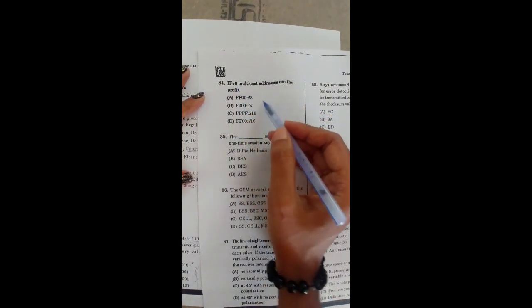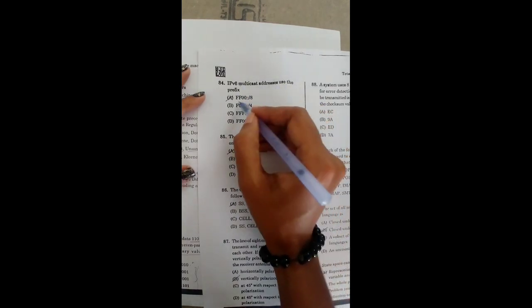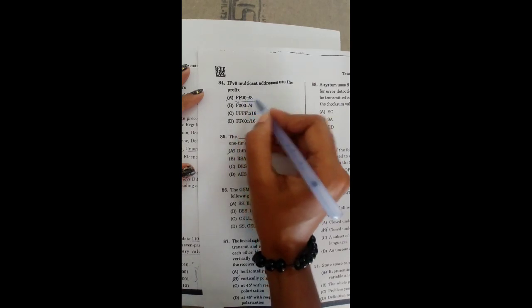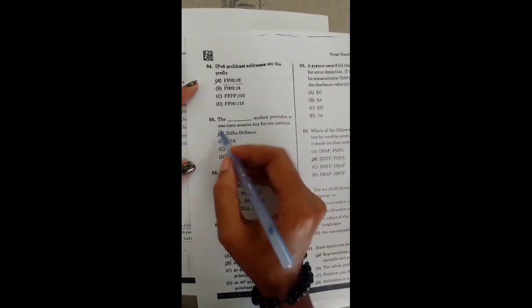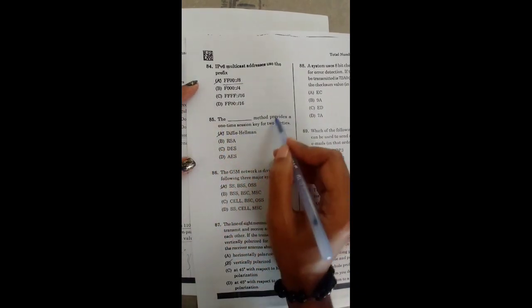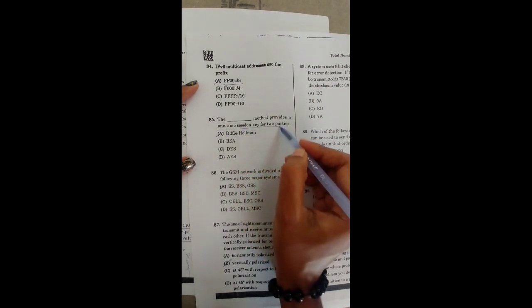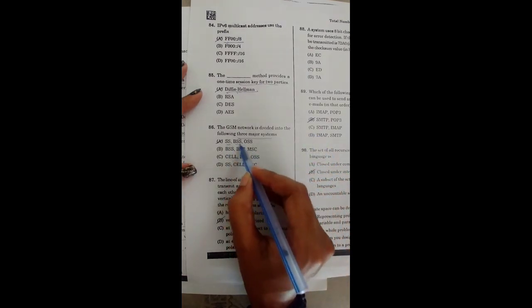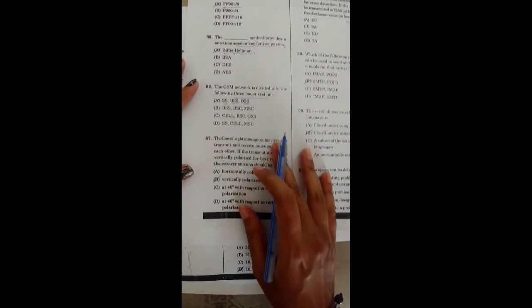Moving on to the next question, that is the 84th question, based on IPv6 protocol. Multicast addresses use which type of prefix? FF00::/8 is the right answer, option E. 85th question, which method provides one-time key session for two parties? Only the Diffie-Hellman method provides this, option A is the right answer. Next is, the GSM network is divided into which of the following three major systems? That is SS, BSS and OSS. Option A is the right answer.